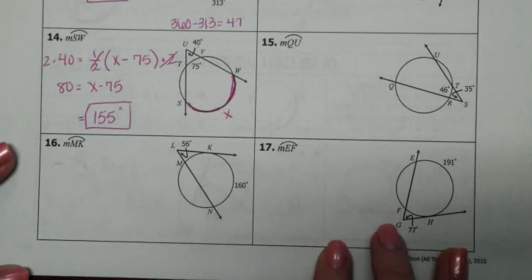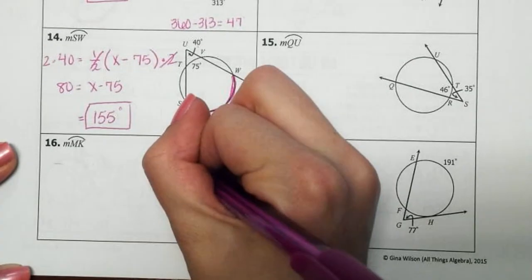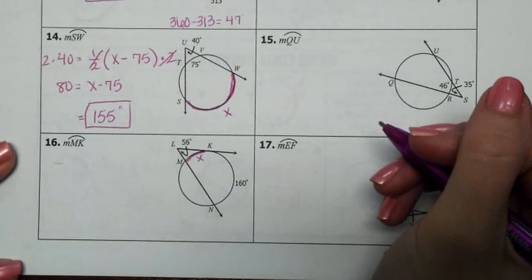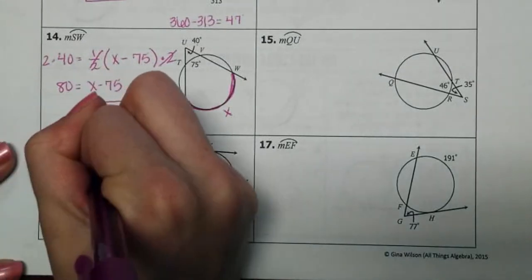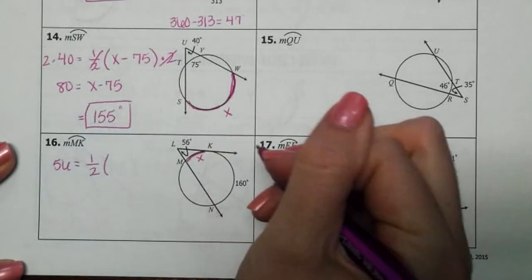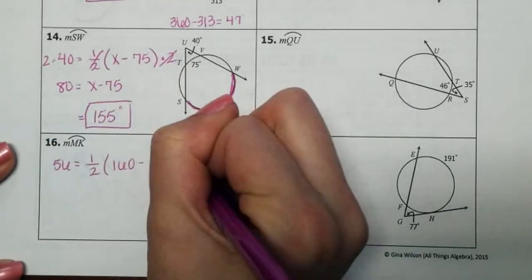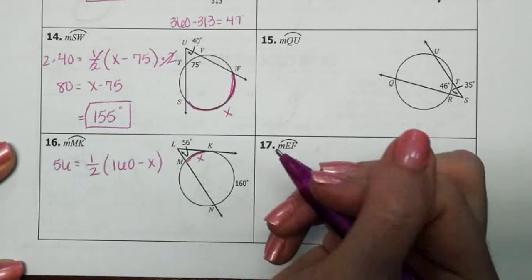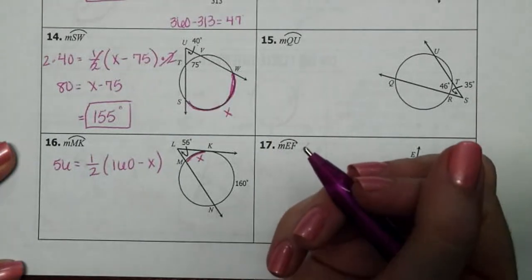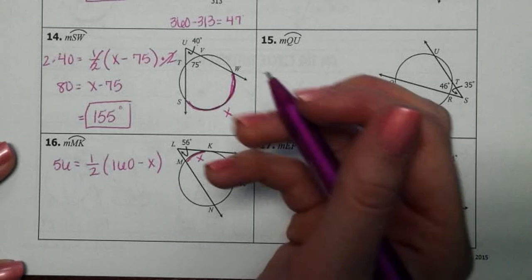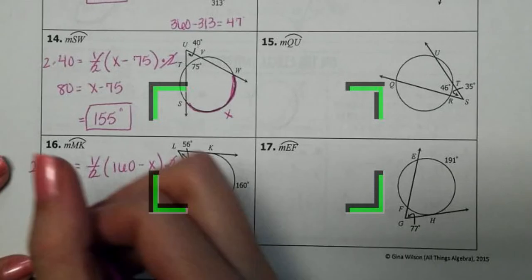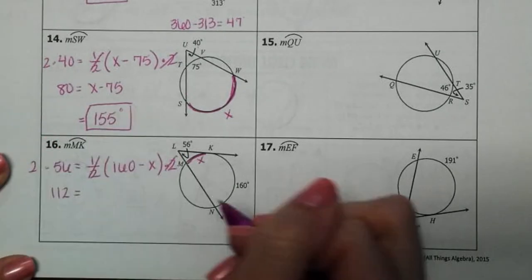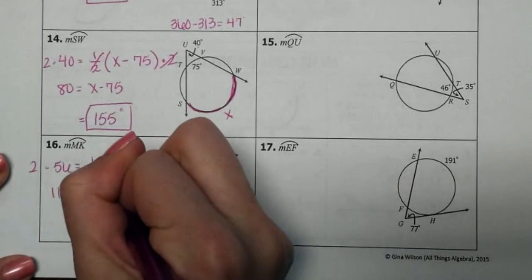I want to find this arc right here, MK, so I'm going to name it X. I've got to start with my angle, which is 56. Set it equal to 1/2 of the larger arc minus the smaller arc. So now we've got to multiply by 2 to get rid of the 1/2. So 56 times 2 is going to be 112. And I'm left with 160 minus x.